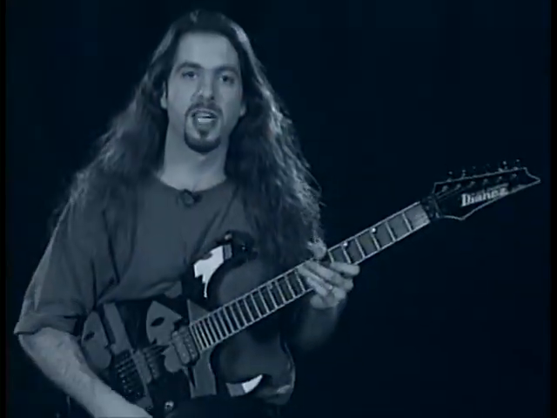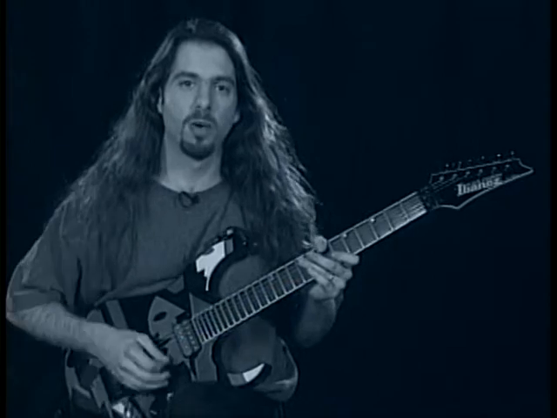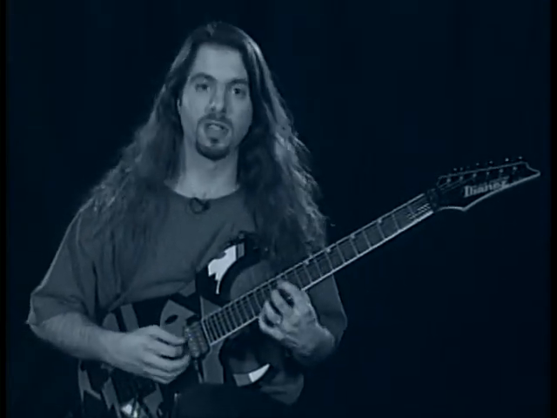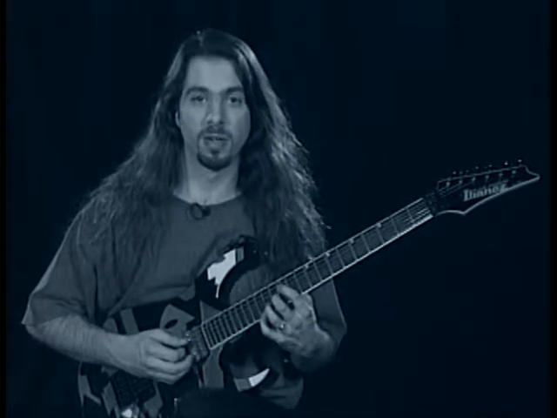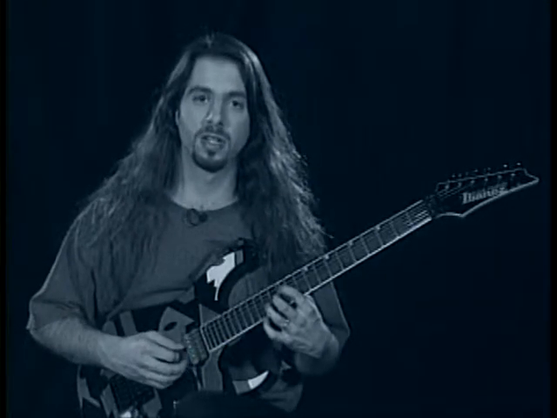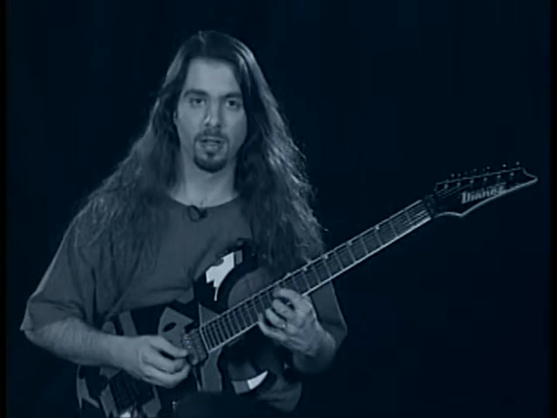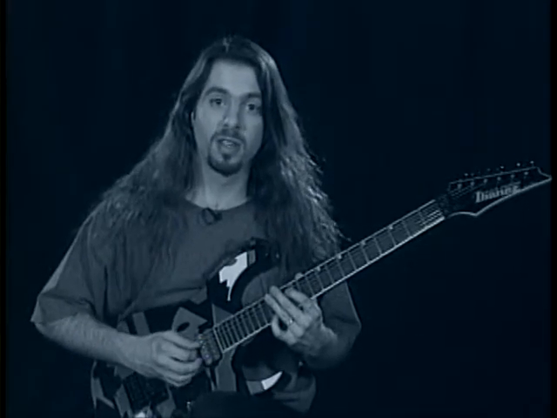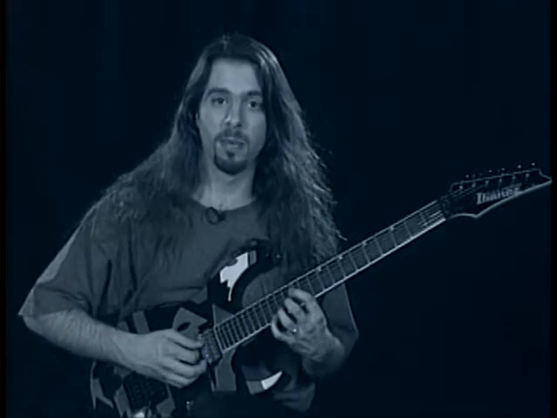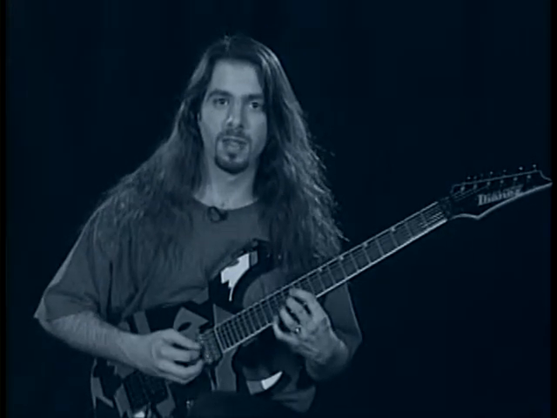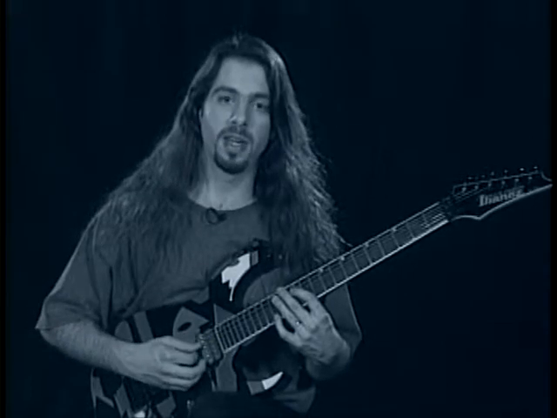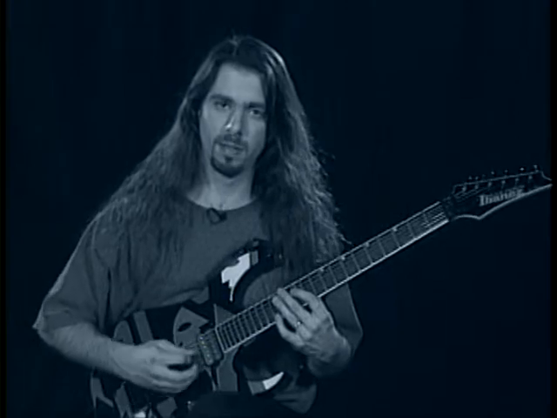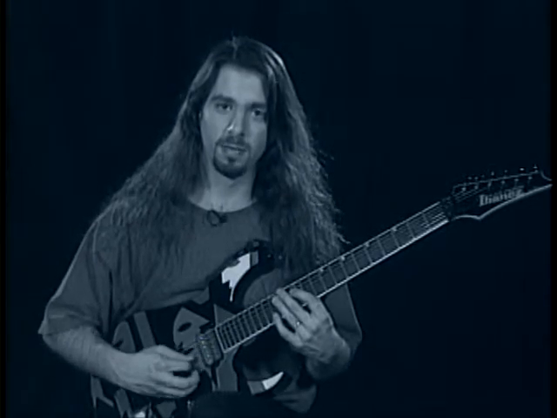All right, there's 2 things to keep in mind when working on this exercise. One of them is to separate the notes of the left hand. In other words, you're not playing chords, but you're separating the notes and playing arpeggios. And also, with the right hand, you want to separate the notes as well. In other words, don't strum them all together, but push down on the pick so it knocks into the next string, sort of falling from string to string.